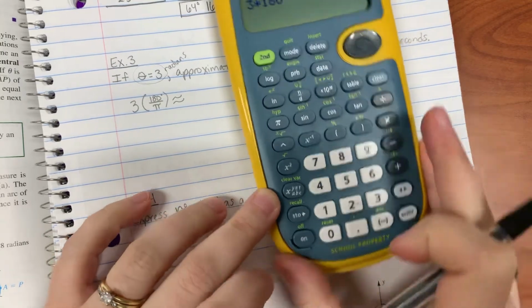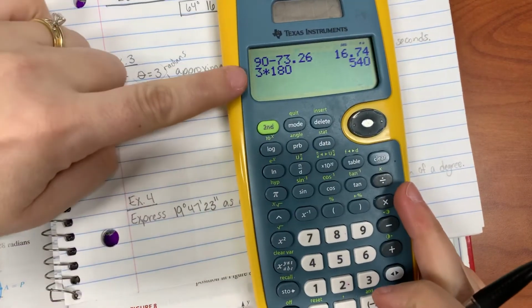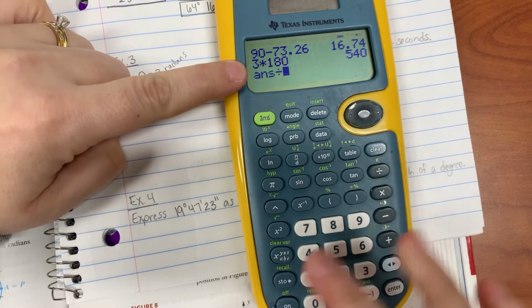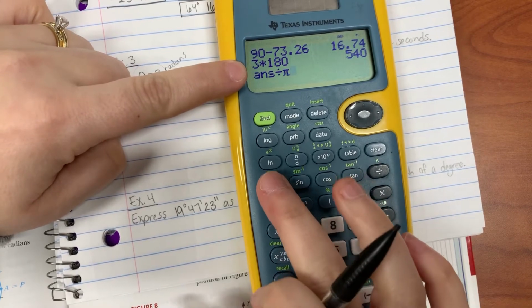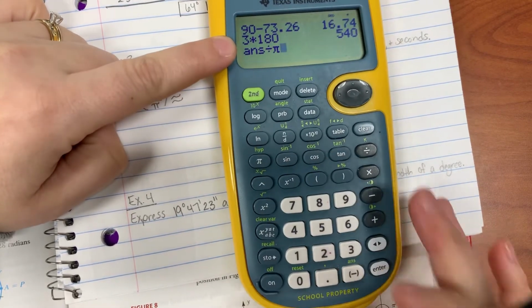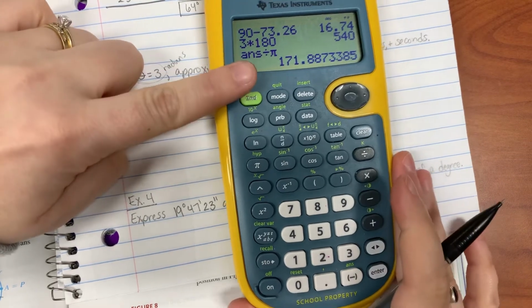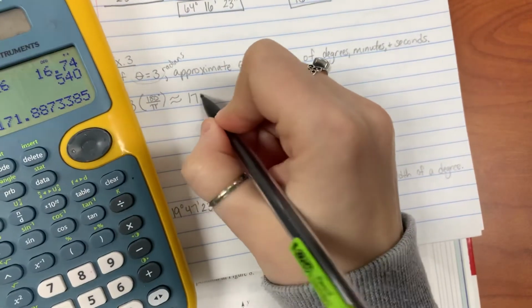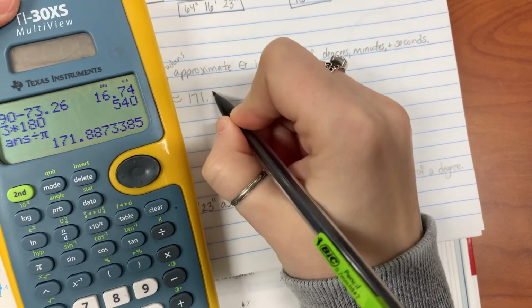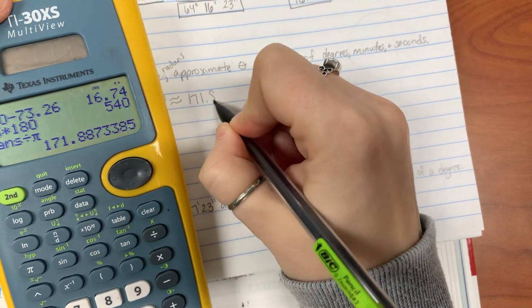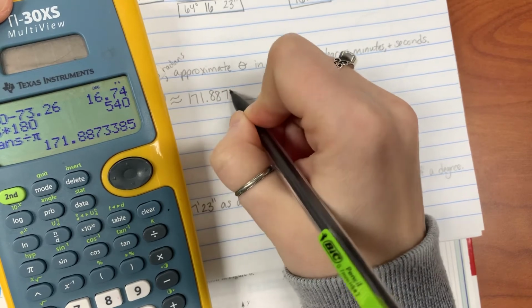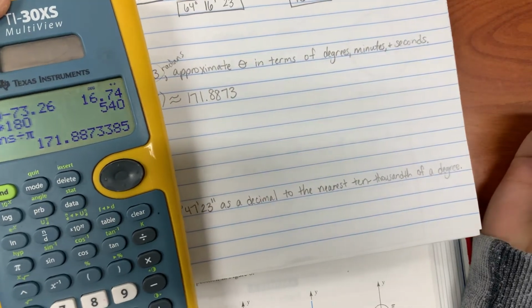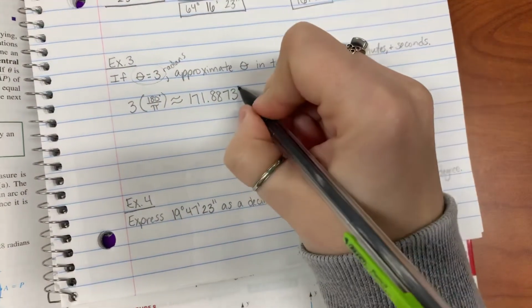So 3 times 180 is what I did first. And then I'm going to divide by pi, which I'm going to use the pi button to do so that I get an exact answer. That gives me this decimal. So I'm getting about 171 point, and I'm going to go to 4 decimal places. So 8873 is where I'm going to stop. Okay, and that's in degrees.